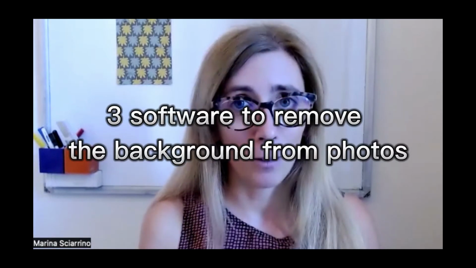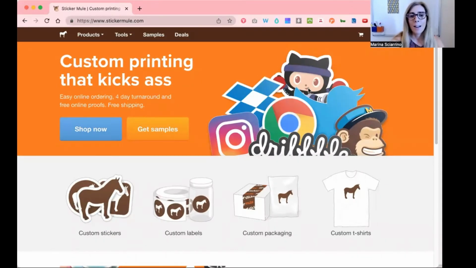So today I want to show you free software to remove background from your photo. So let's start with the first one. Let me walk you through the first software that you can use to remove background from your photos.